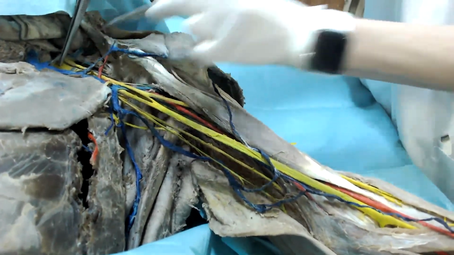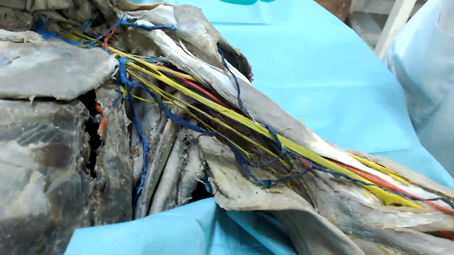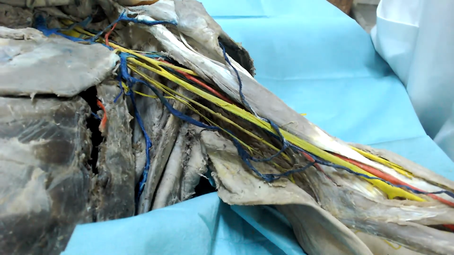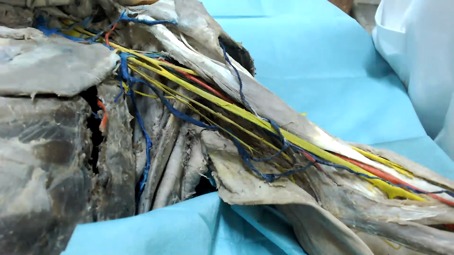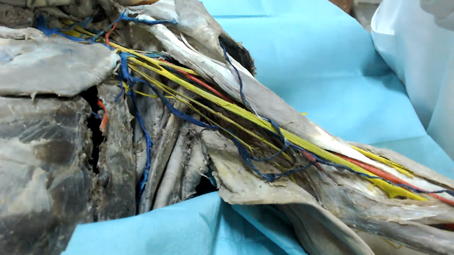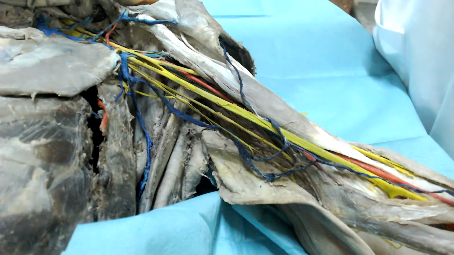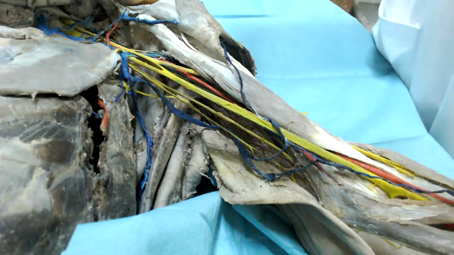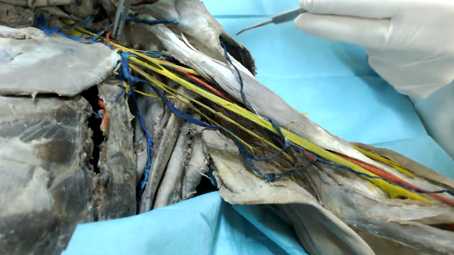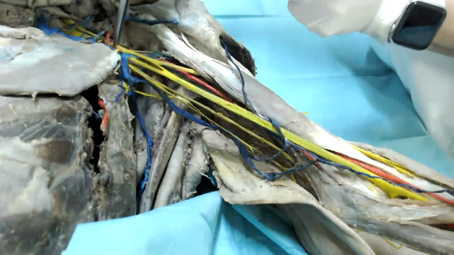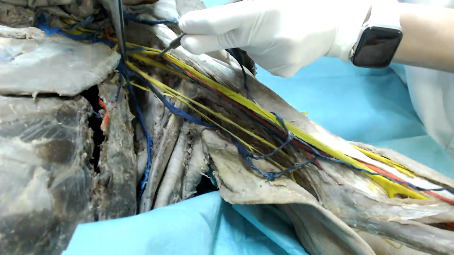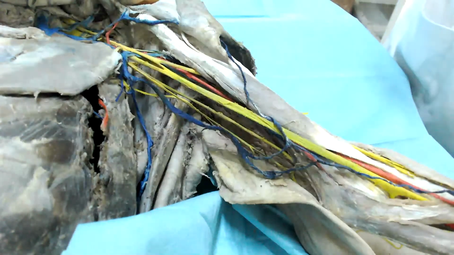These are the trunks. You will have a superior, a middle, and an inferior trunk. From the trunks, you have your divisions. You'll have anterior and posterior divisions. All the posterior divisions will form our posterior cord, while the anterior divisions will be divided, and you can see here how some of them form the lateral cord, while some will form the medial cord.